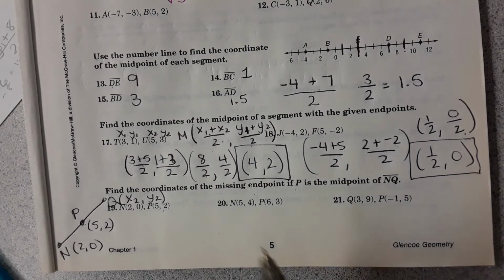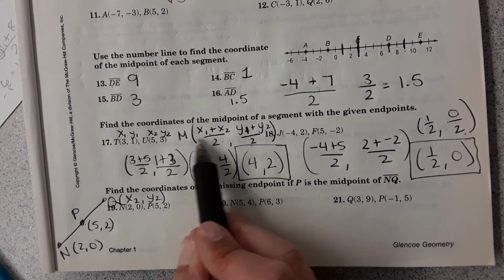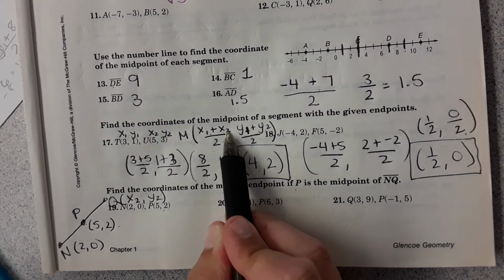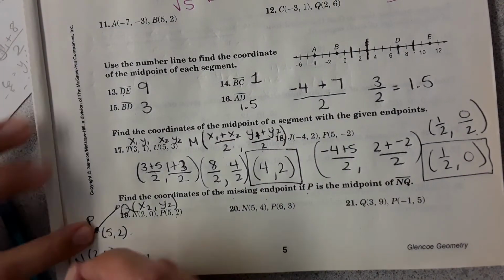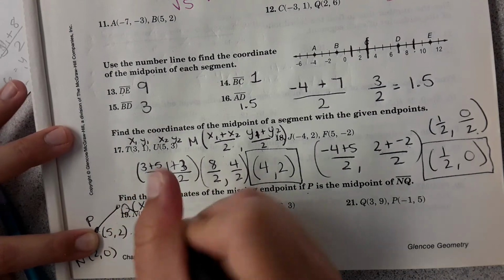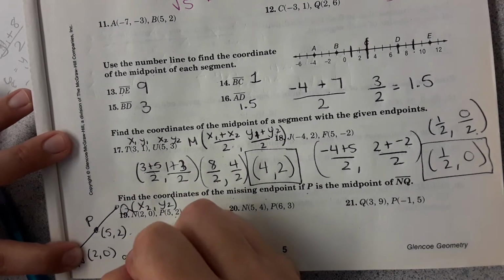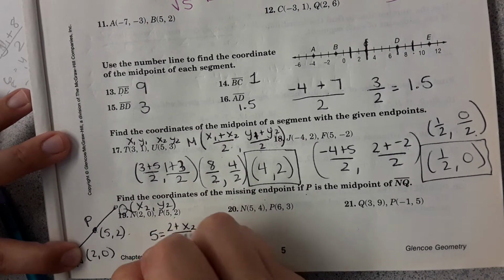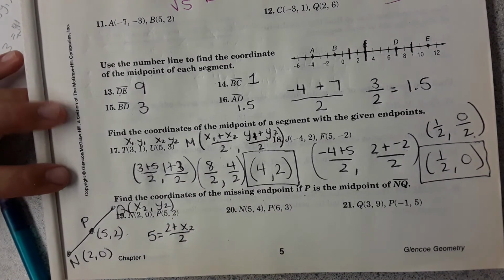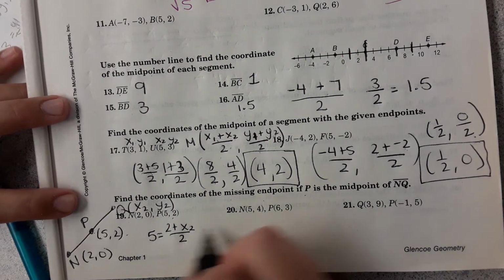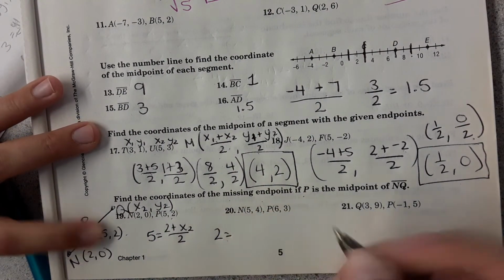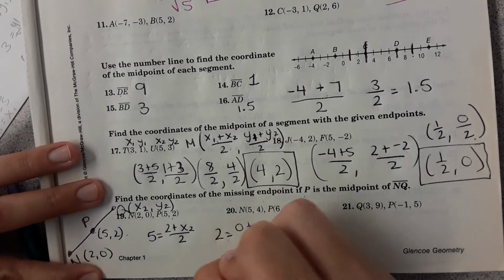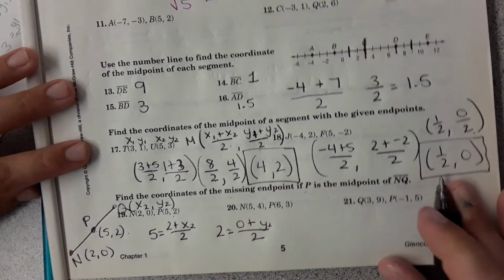What we're going to do is use this midpoint equation, but we're going to use it backwards. We have the midpoint for the x and the y, and we have to solve for, in this case, x2 and y2. So here's how we're going to set that up. We know that the midpoint for the x is 5. So x1, which is 2, plus x2 over 2. And then for the y portion, 2 equals 0 plus y2 over 2.